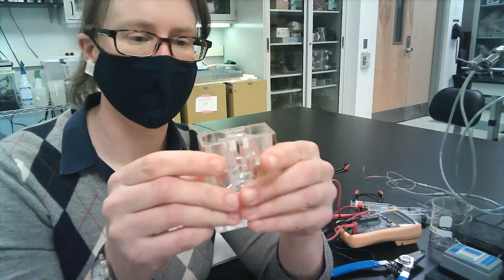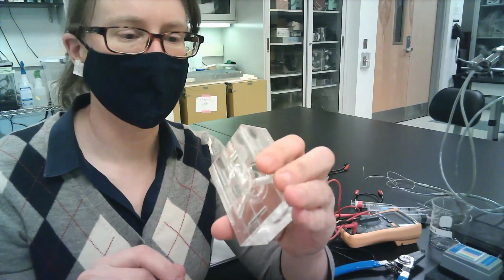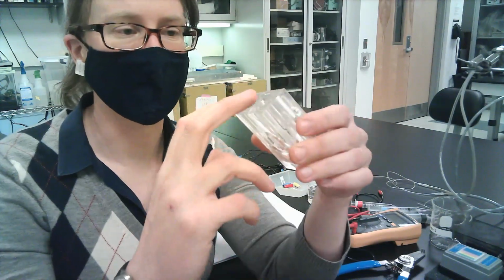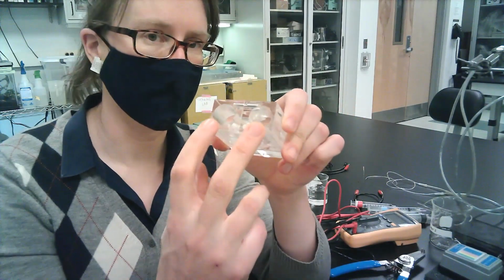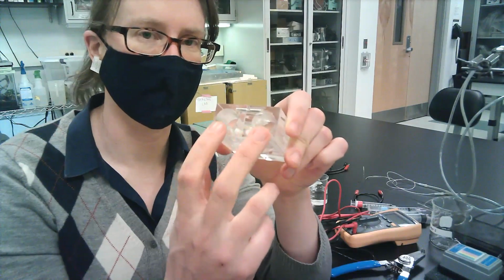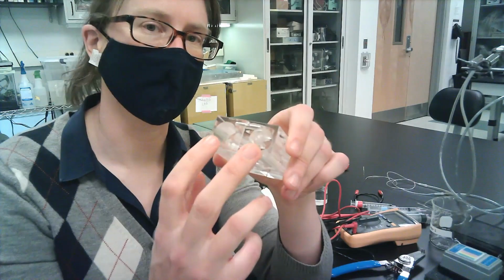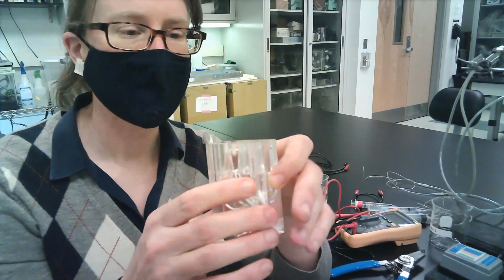Then everything will fit back together. And then what we'll do after that is there's two chambers here, and each of these will initially fill up with a saline solution, just frog ringer solution. So that contains a mixture of salts, and then it also has some glucose as an ATP source.